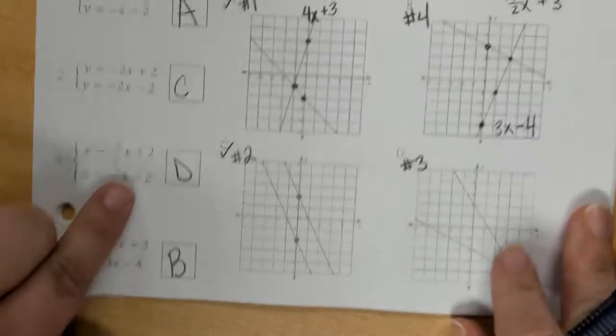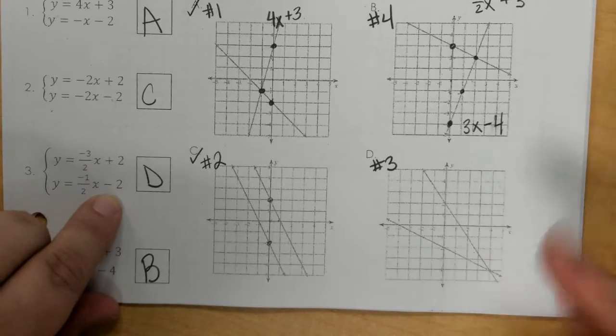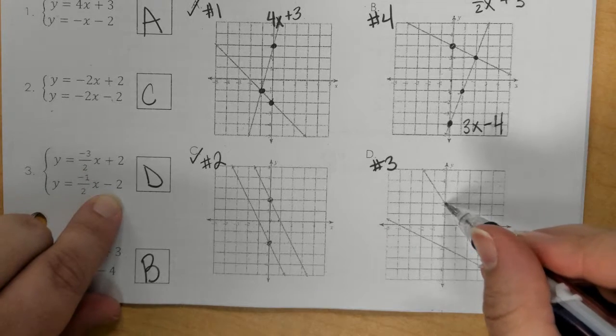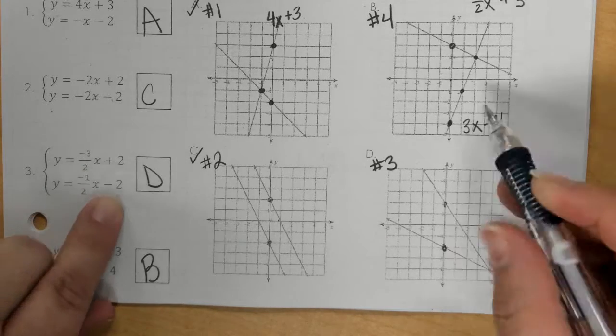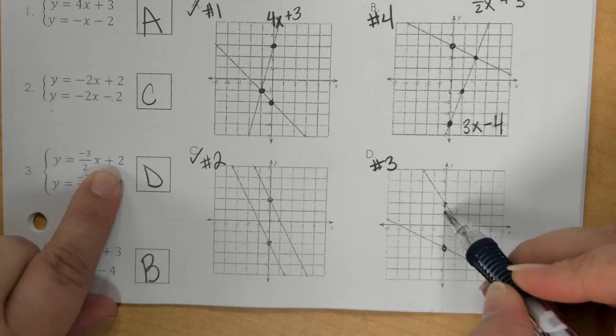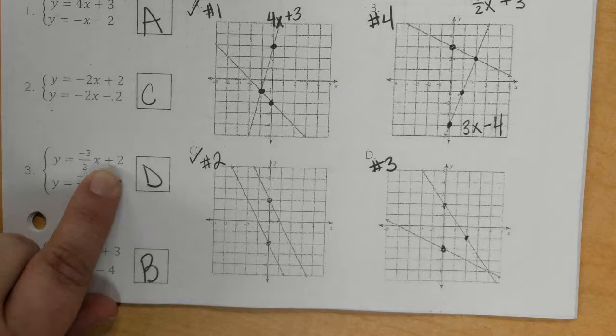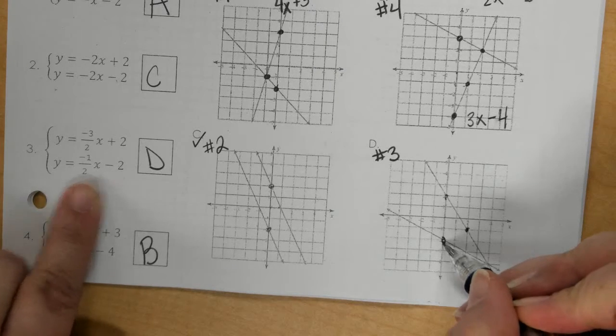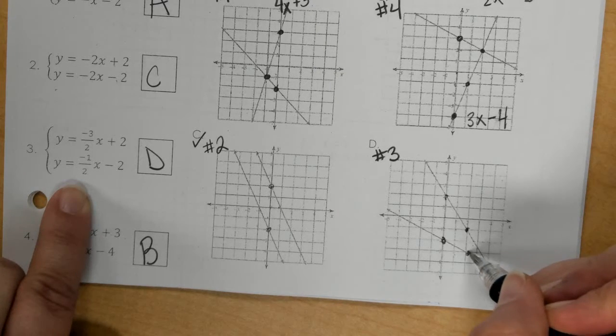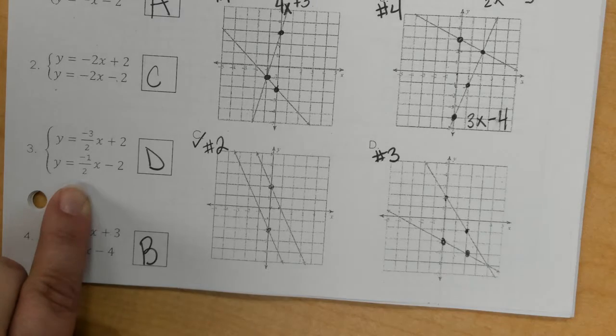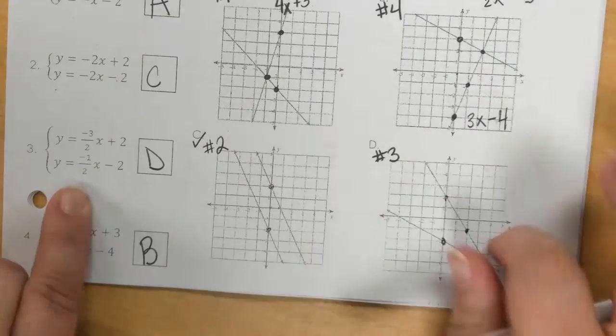But let's quickly check it. So it says I should have a positive 2 and a negative 2. Positive 2, negative 2. At positive 2, if I go down 3, right 2, I land on the line. That is true. For negative 2, if I go down 1, right 2, I land at a point, and I do. So yes, it matches up.